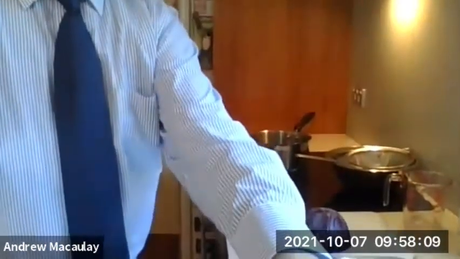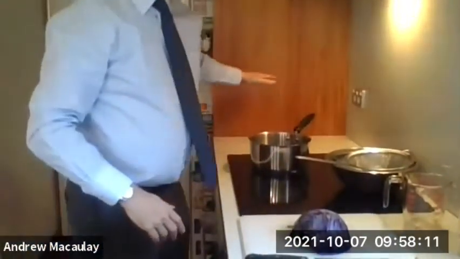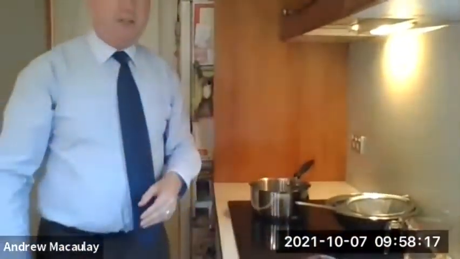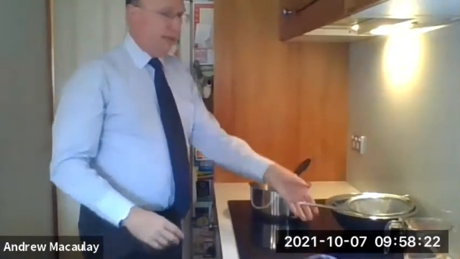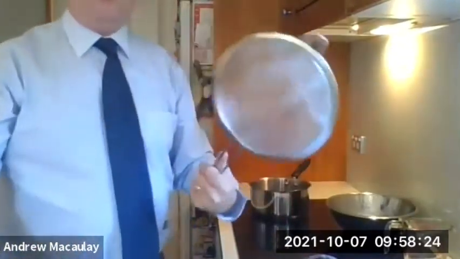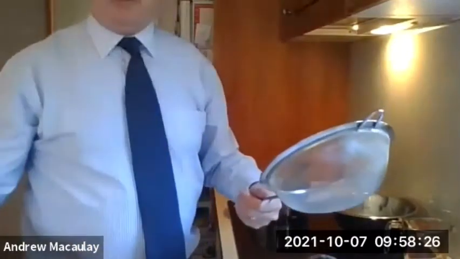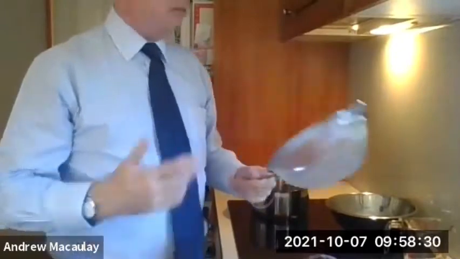So first things first, make sure the area is clear of things that you don't need. I'm just going to turn that up a little bit so you can see everything here. So we need a saucepan, obviously, and we need a sieve or a colander. Okay, so a colander is used for pasta, but you might have a kitchen sieve. It might be a big one like this or a smaller one.